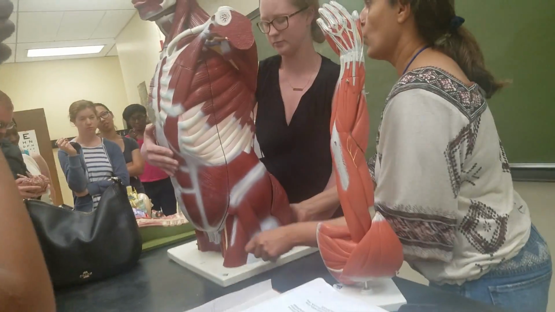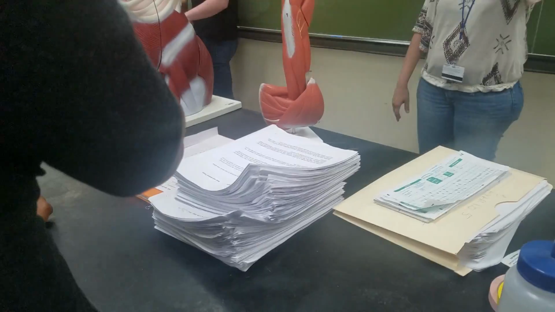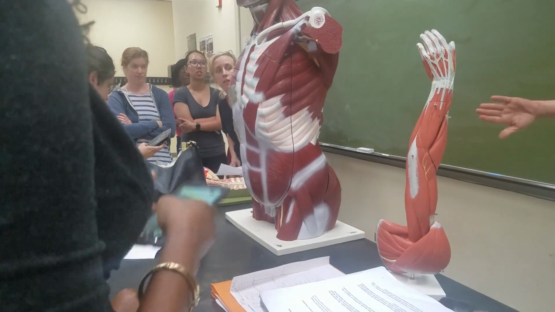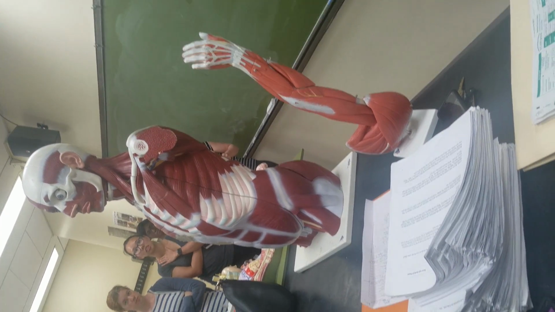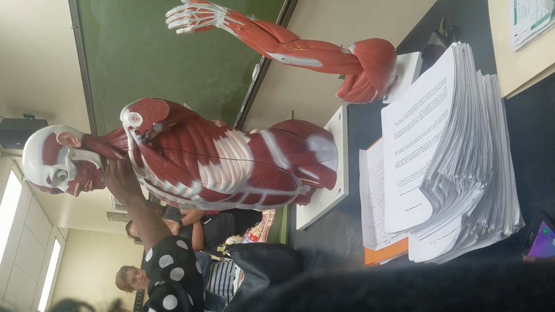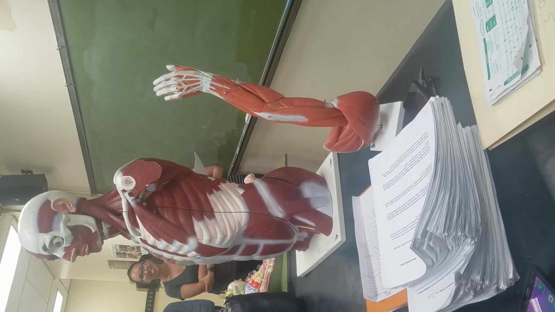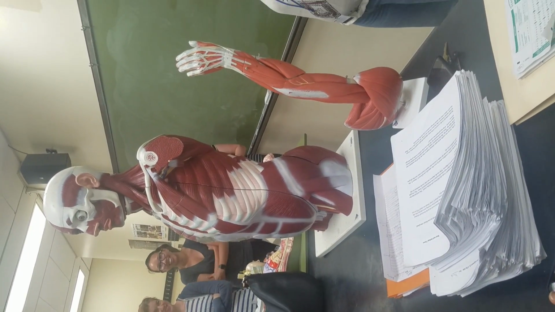Okay. Now one by one, show me temporalis. Come on, someone from here. Duncan, where is temporalis muscle? On the side? Okay. Give him a chance to come and touch the muscle. Right there? Okay. Miss Bimbola, show me sternocleidomastoid. Okay, this is sternocleidomastoid. You know, on both sides. Yeah, this is sternocleidomastoid.